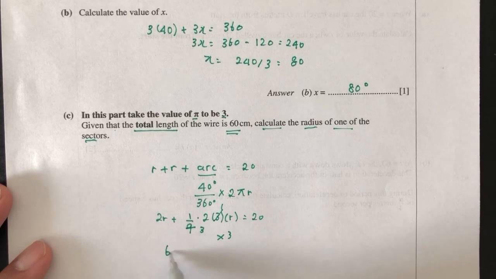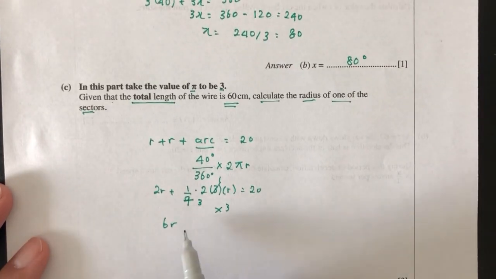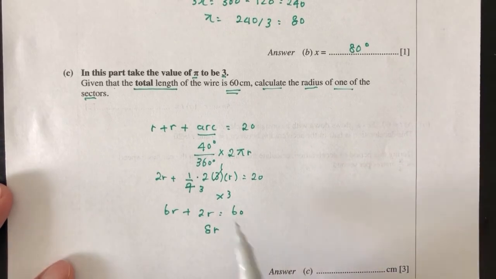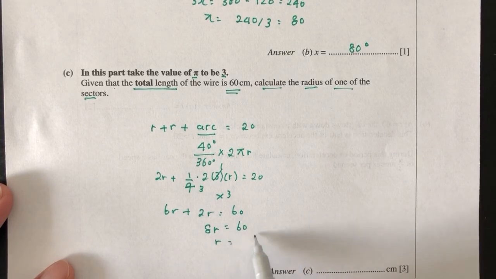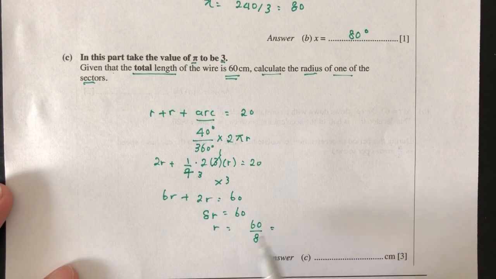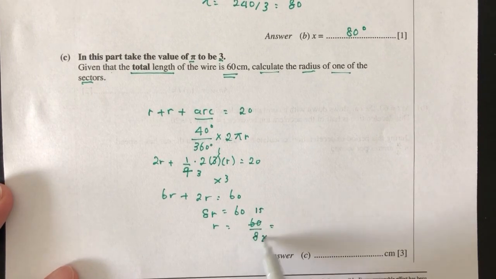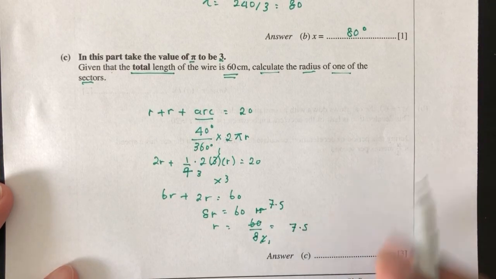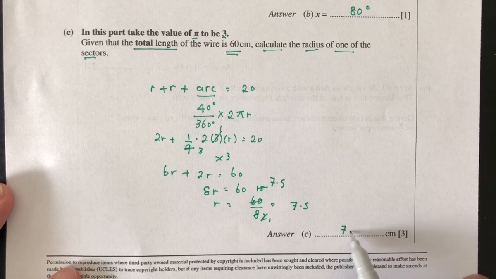We have 6r plus 2r equal to 60. So 8r equal to 60. R equal to 60 divided by 8. So let's do divide by 4. We have 15. We have 2. And that will be 7.5. Your answer for the radius will be 7.5 centimeters.